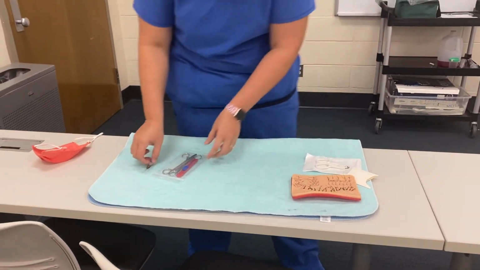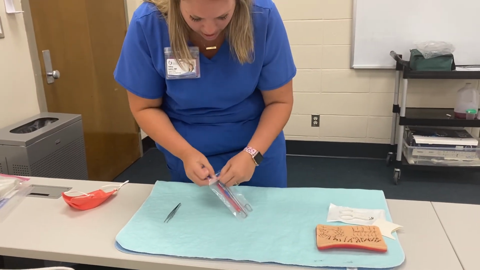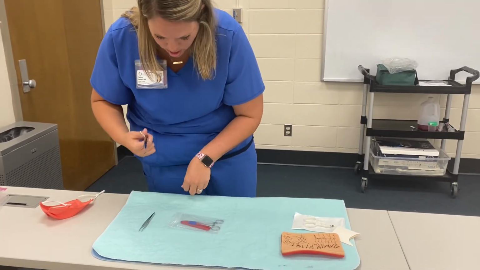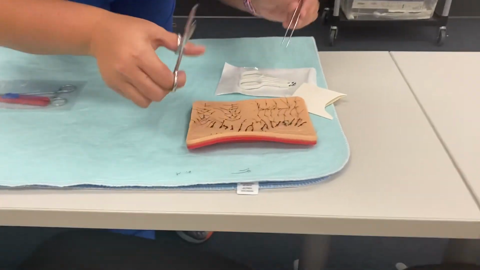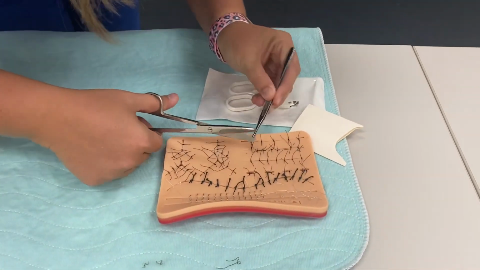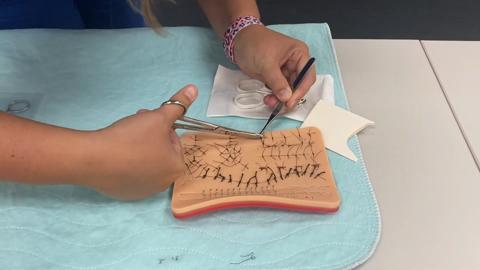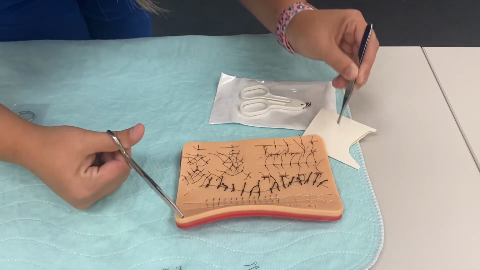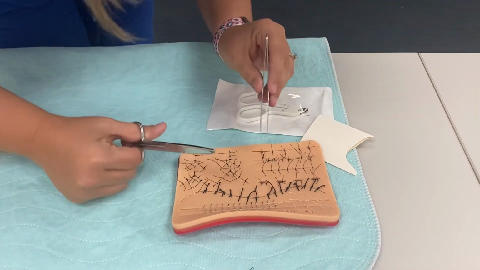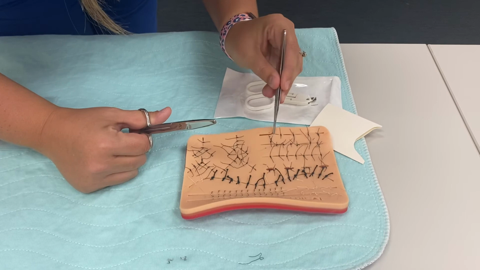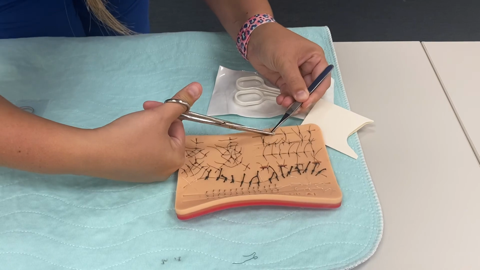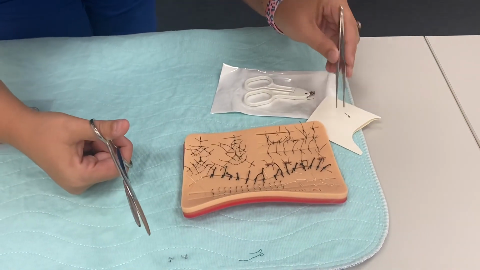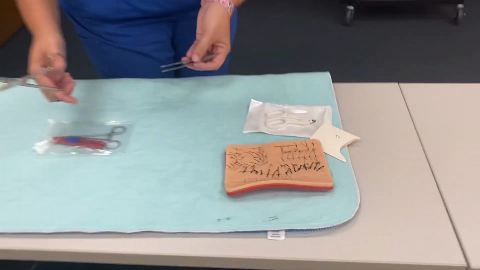For the suture removal, I have a pair of tweezers and scissors. All I do, we're going to see if they have a good suture for us to remove, is pick it up with the tweezers, go under the suture, clip it, and pull it out with my tweezers. I just want to make sure I get that full suture and keep count of it. Again, I'm just pulling up my knot, sticking my scissors under it, and pulling out my suture. Y'all will get hands-on practice with that in your stations this week.